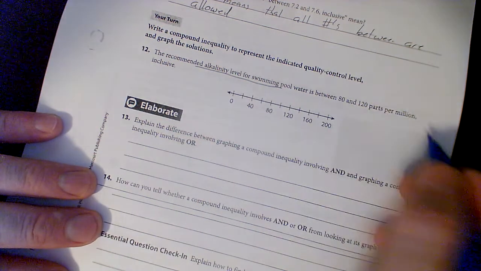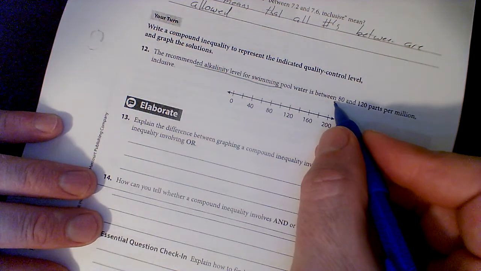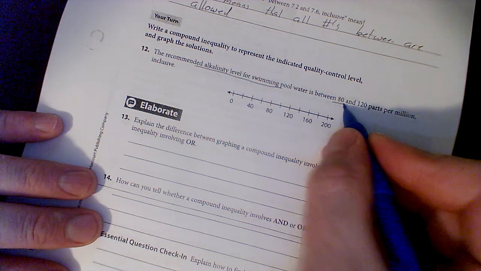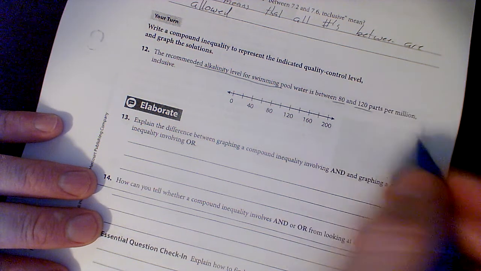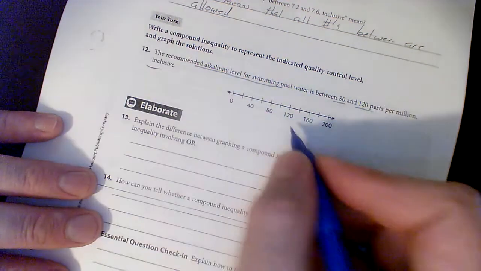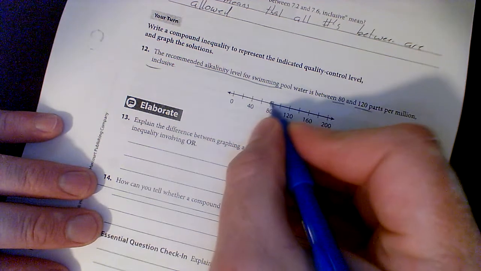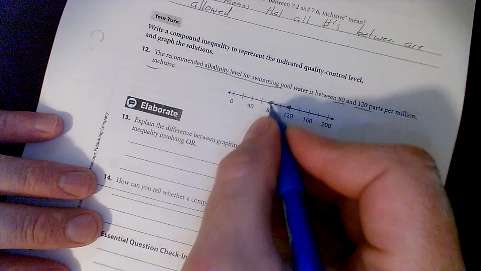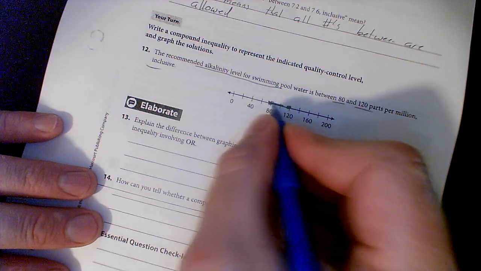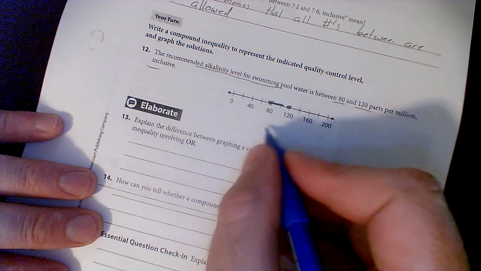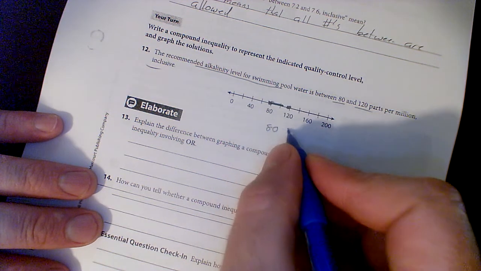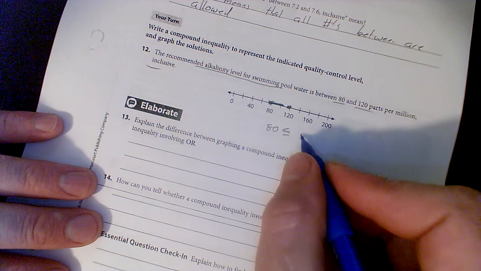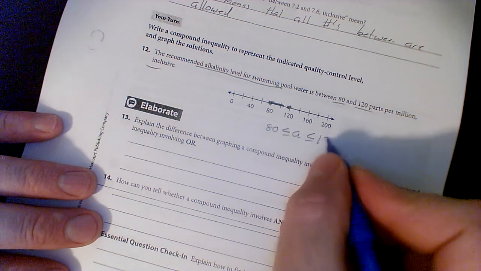Recommended alkalinity level for a swimming pool. Wow, there's a lot going on, isn't there? I remember measuring all these and not understanding what they were when I was a kid. Between 80 and 120 parts per million. So it says inclusive, so I'm going to include 80 and 120 and everything in the middle. And it's this: 80 is less than or equal to, we'll say A, which is less than or equal to 120.